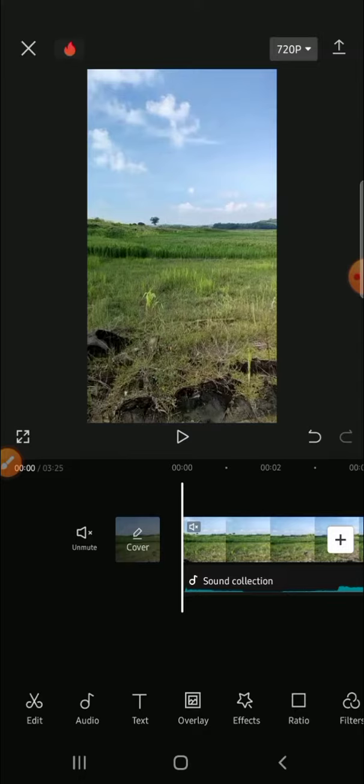And before you run the copyright check, make sure that the duration of the video is more than 1 minute or at least 1 minute. And make sure you have added an audio to your video because we are going to check the audio copyright.